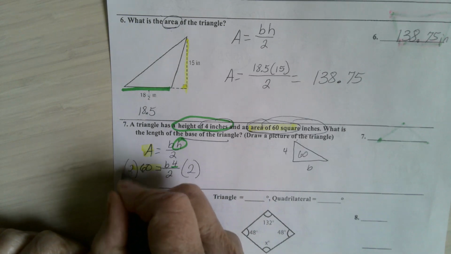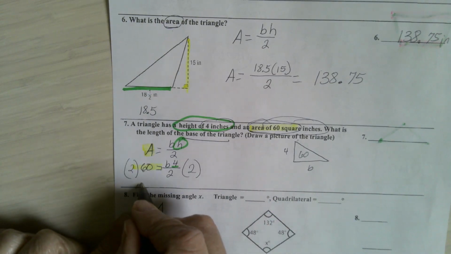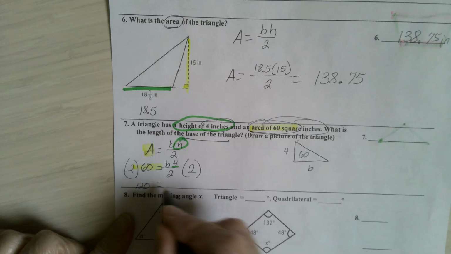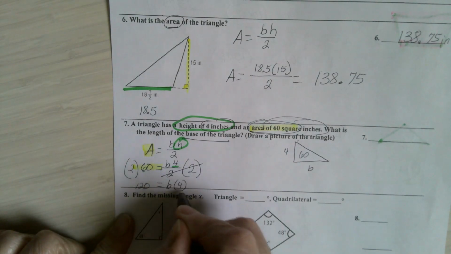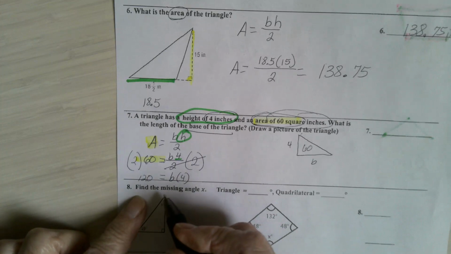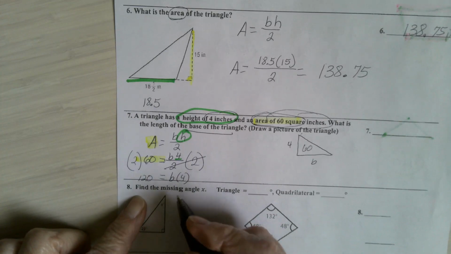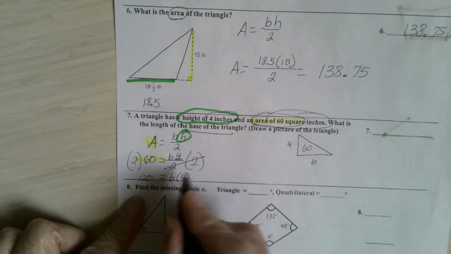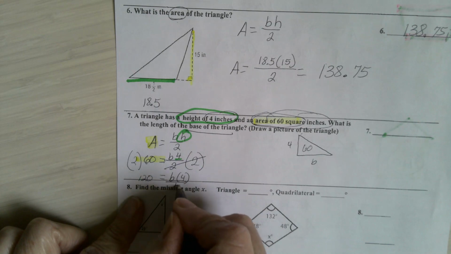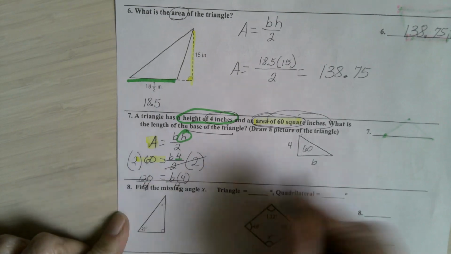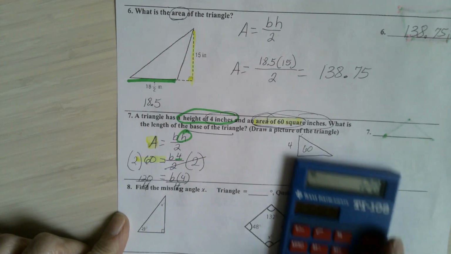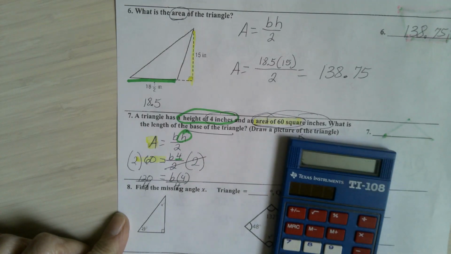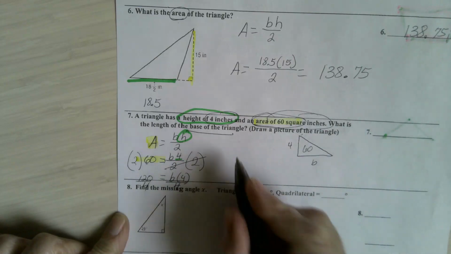Now, some of you can look at it and figure it out. That's okay. 120 equals B times 4. What times 4 is 120? How do you figure that out? What's the opposite of multiplying by 4? Divide by 4. You can use your calculator. 120 divided by 4 is the answer, 30.